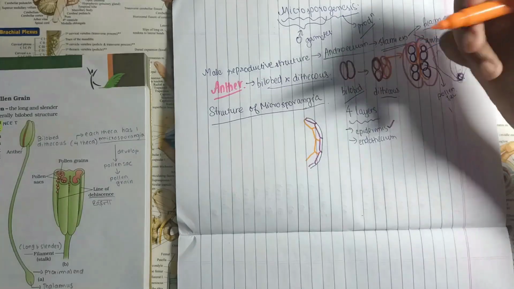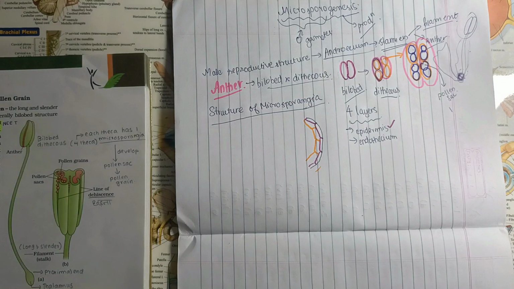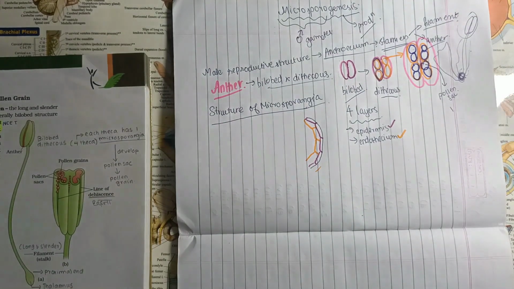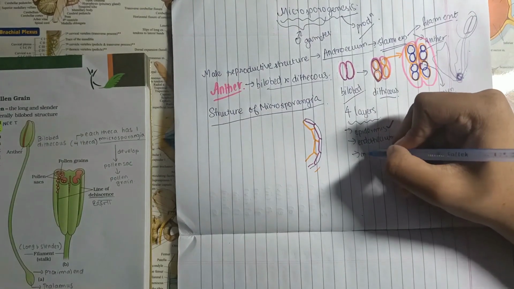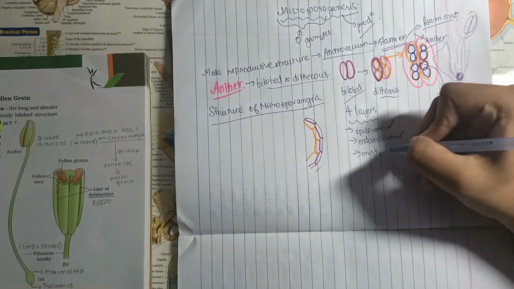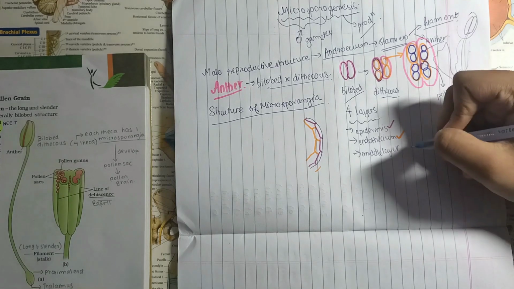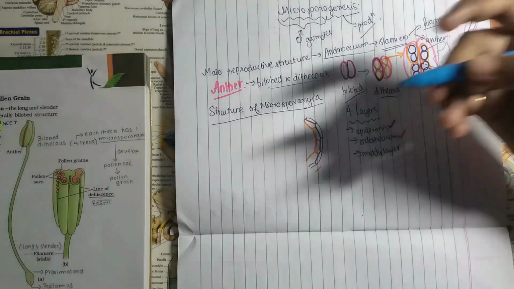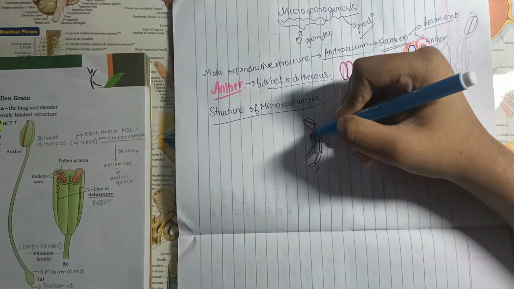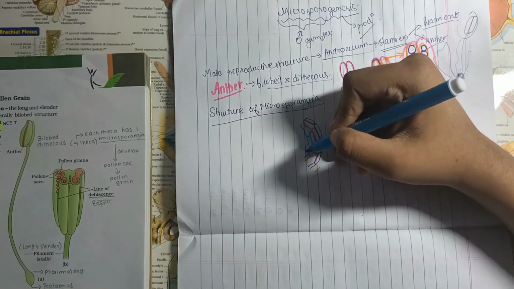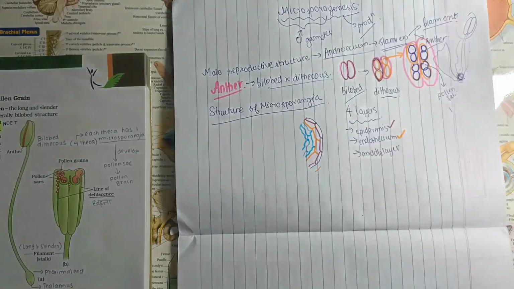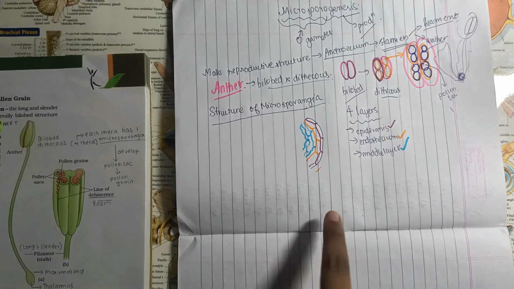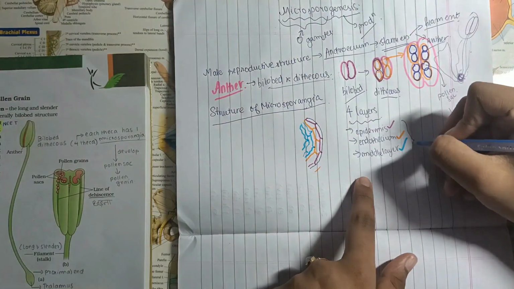It's just for your understanding. I don't think it looks like this in real life. So that is endothecium. And thirdly, we have the middle layer. The middle layer is usually 3 to 4 in number. There are 3 to 4 layers, and we're gonna give it blue color. I'm just gonna give it a rough figure. So 3 layers: epidermis, endothecium, and middle layer. There is one more too.